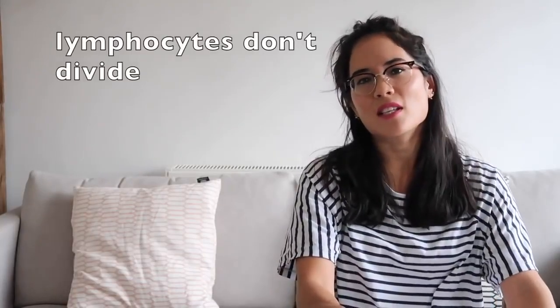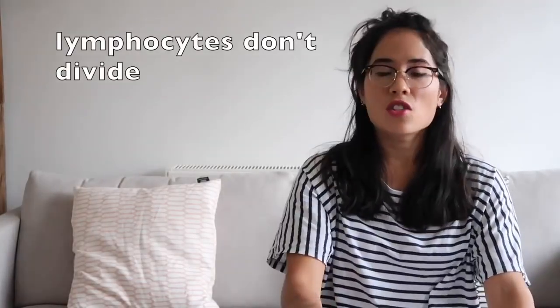So I've already told you that lymphocytes will produce antibodies which will go ahead and destroy pathogens, but the problem with lymphocytes is they don't actually divide and grow. So in an ideal world, you'd get a load of someone's lymphocytes, cause them to divide to make loads of antibodies, and then go around treating people using those antibodies.